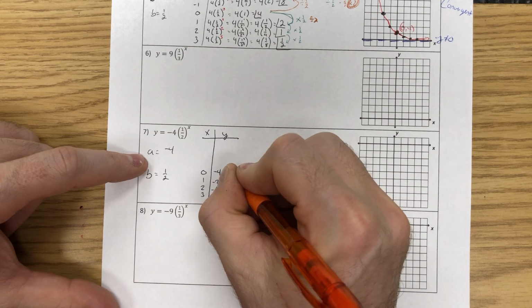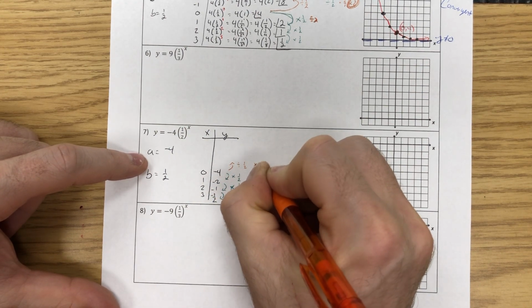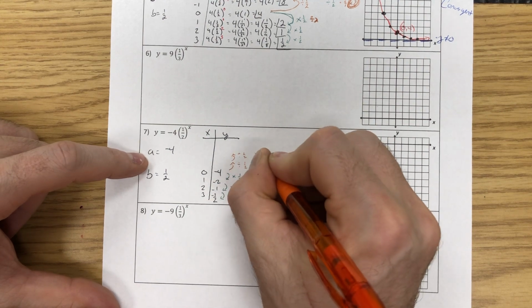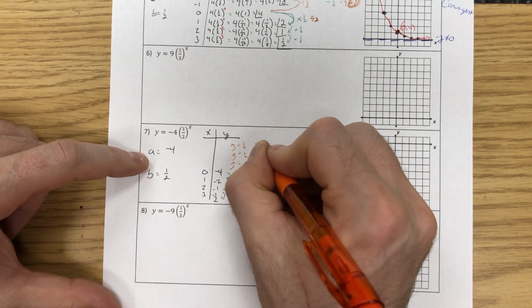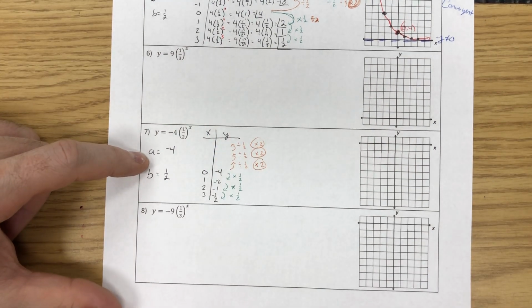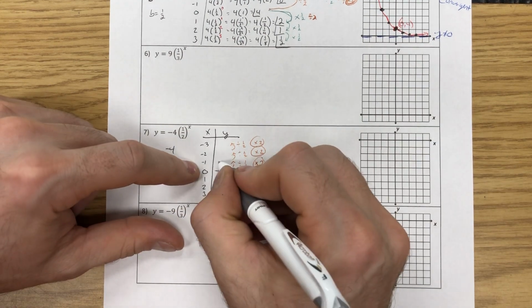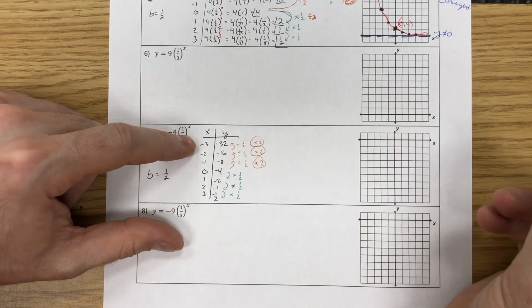And on this way, I know that I'm going to divide by 1/2, which is really just saying multiply by 2. So -1, -2. If I multiply by 2, -8, -16, -32.